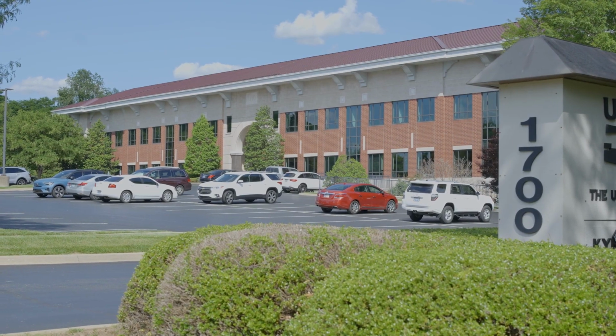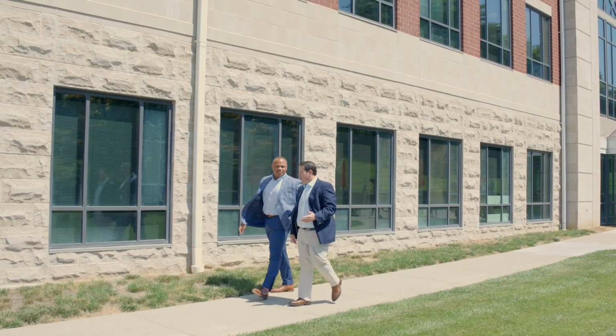A captive is an insurance company that is owned and managed by the companies that it insures. If you're a member of a captive, you own a small part of the insurance company that's providing you insurance. Captive members enjoy a lot of benefits from being in one.